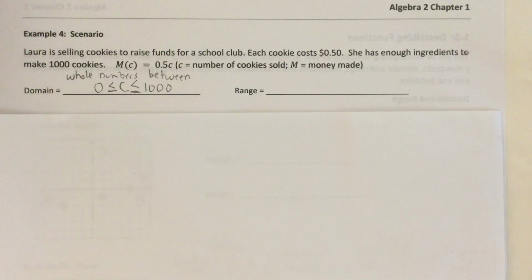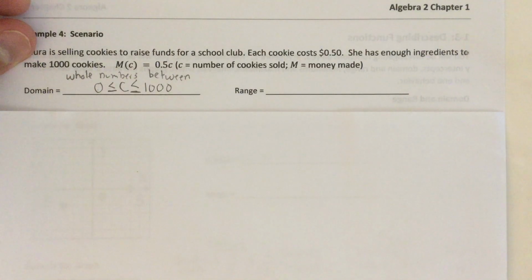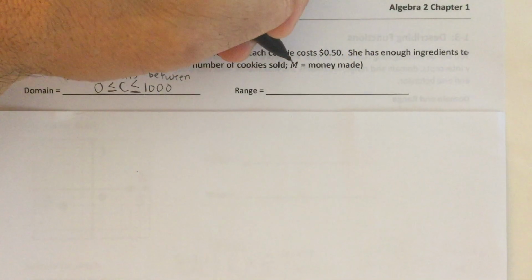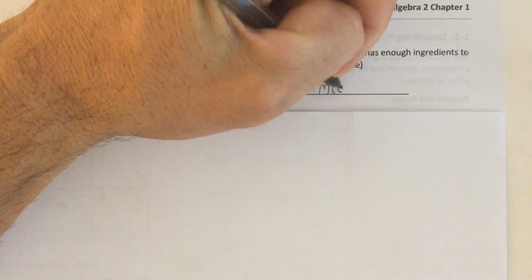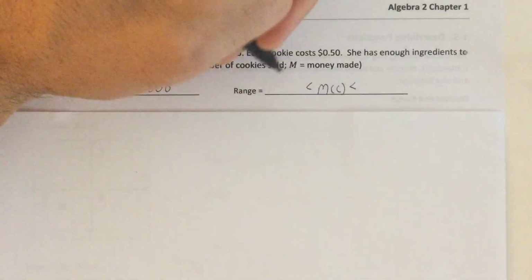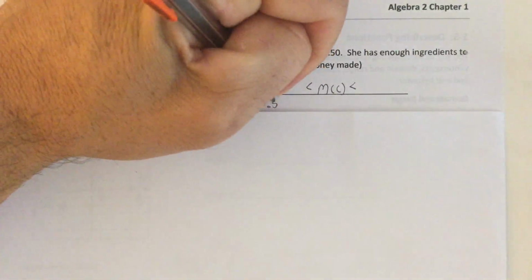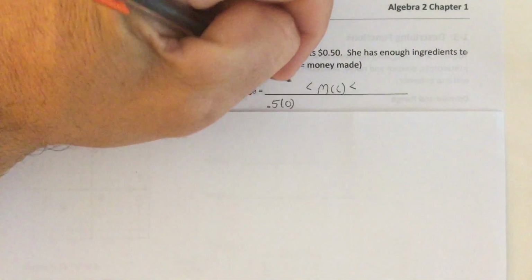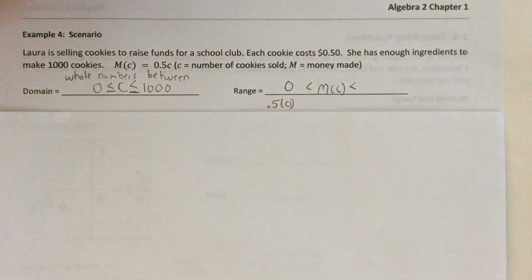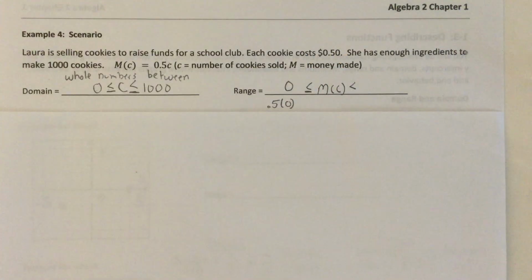Our range is going to be our money now, and the way we're going to do that is similar, because we're going to have a lot of different possible amounts of money we can make. So M is the money made, so I'm going to write M of C in the middle. I'm going to put my less than symbols on either side. So this is the smallest amount of money I make. The smallest amount of money made is with the smallest amount of cookies made. So if she made 0 cookies, we'd put 0 in for the C here and get 0.5 times 0, which is 0. She'd make $0 if she made 0 cookies.